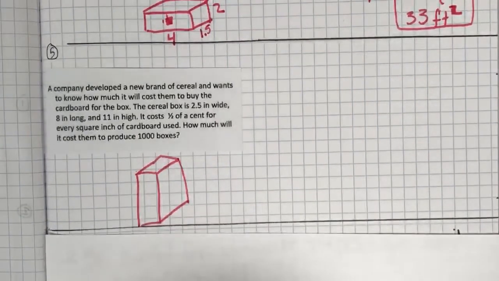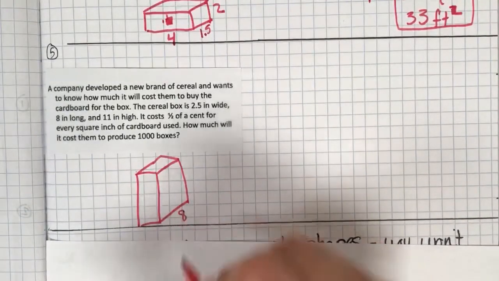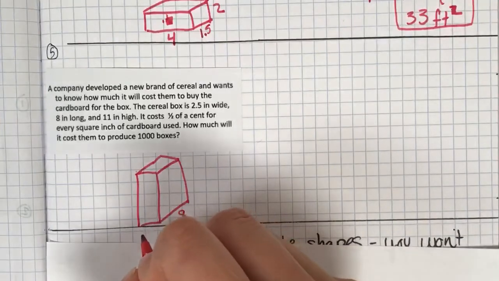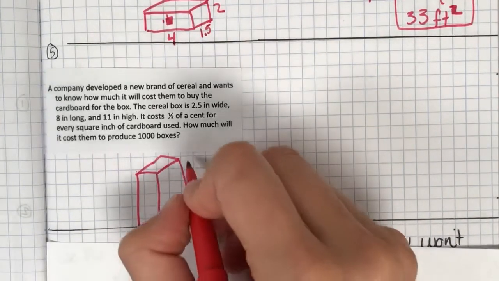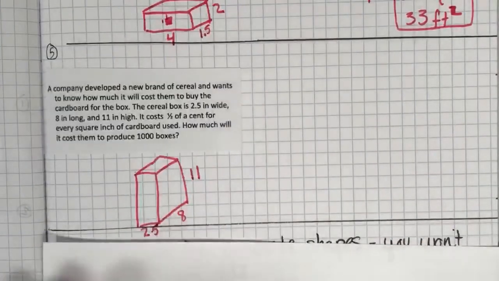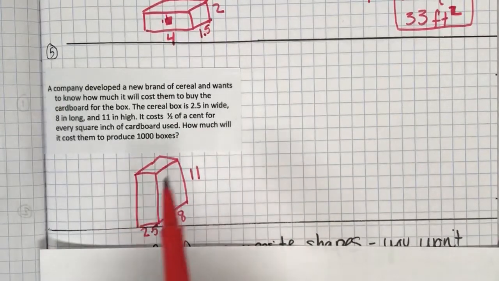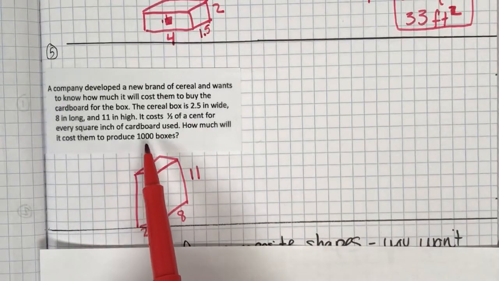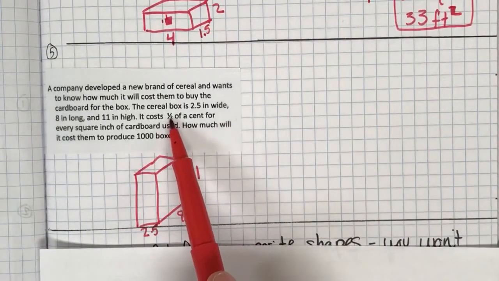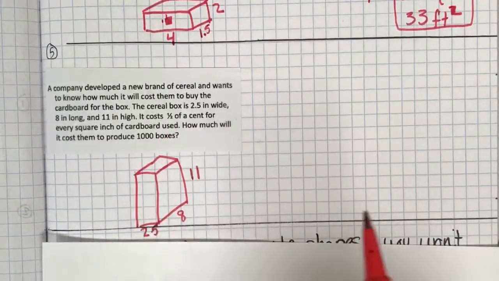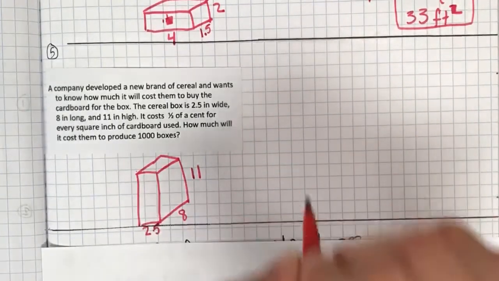All right, so there's my cereal box. And it is 2.5 inches wide, 8 inches long, and 11 inches tall. Okay, and eventually we want to find the cost to produce 1,000 boxes. Well, let's just find how much surface area first, because it says it's half a cent for every square inch. All right, so we're going to use the same process, except we're going to simplify it.